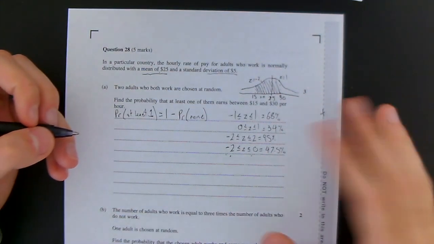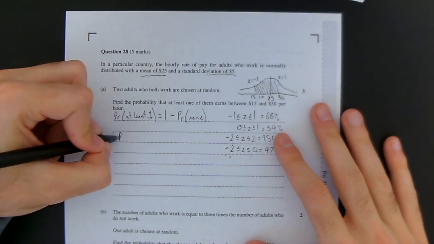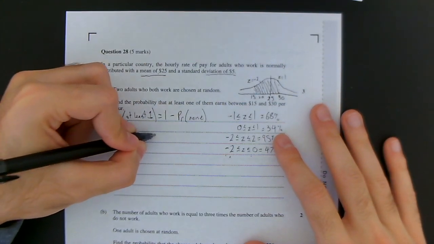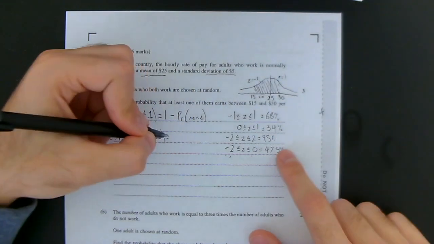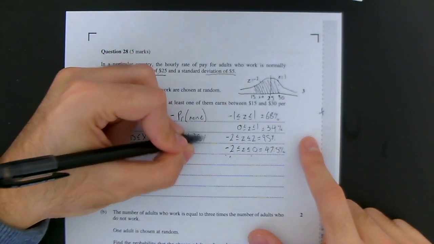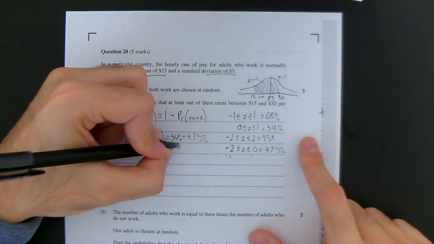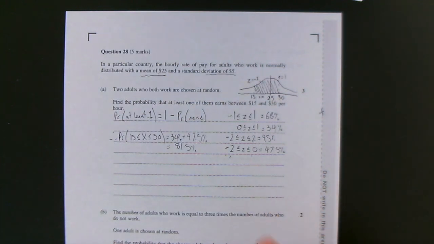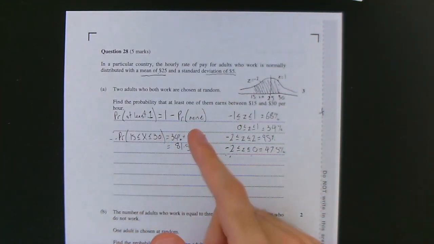And now you've got your two regions, from -2 to 0 and 0 to +1. So if you take those two regions, the probability of 15 to 30 is just going to be 34% plus 47.5%, which gets you 81.5%. Okay, so that's the probability that one adult is going to earn between that much.